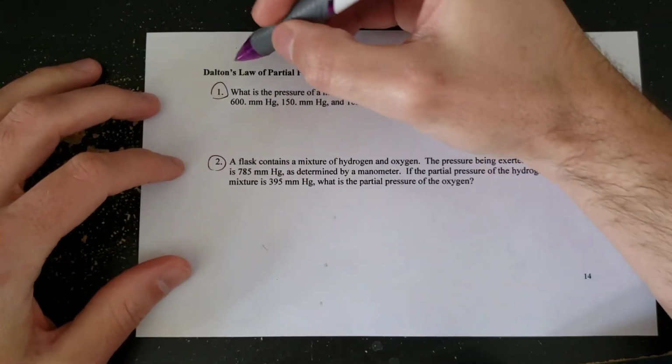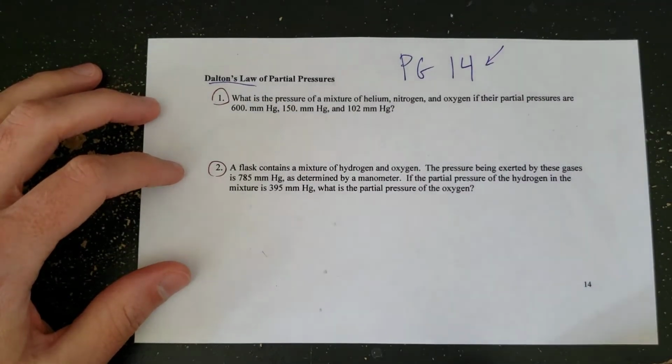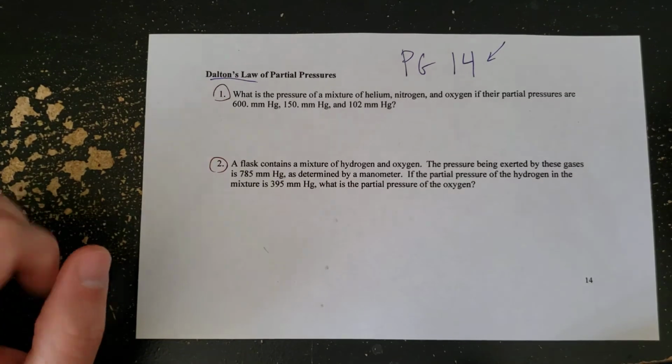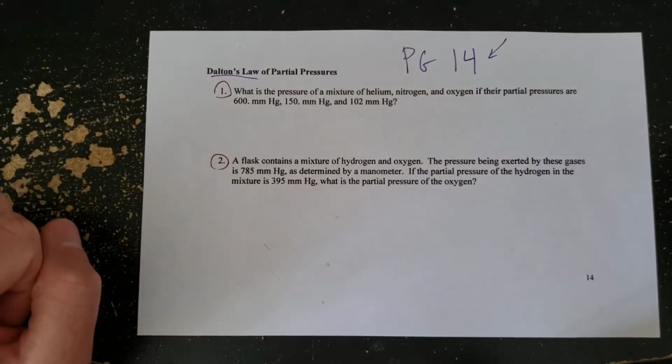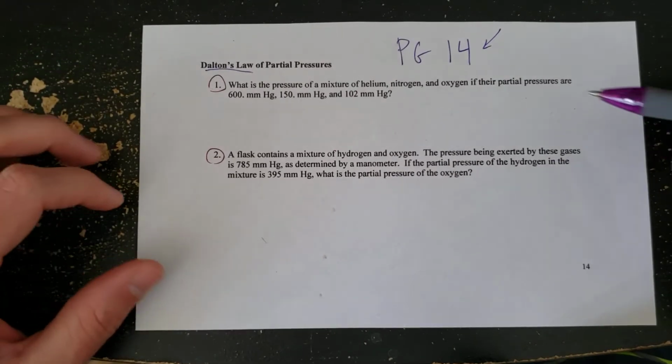I'm going to show you how to do some sample problems with Dalton's law of partial pressures. This is page 14 in your packet. And really what I want to do right here is just show you the types of problems you can see and give you a general explanation of how to do them. The actual answers will be on Classroom.